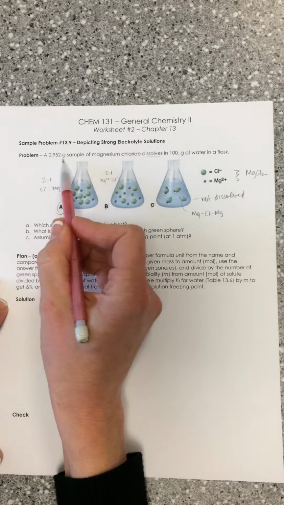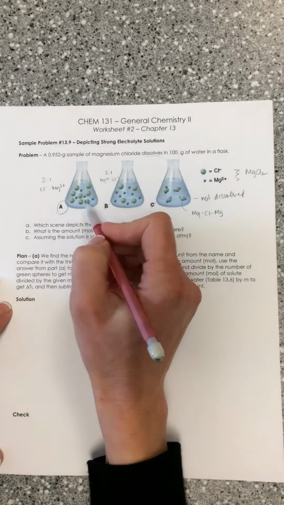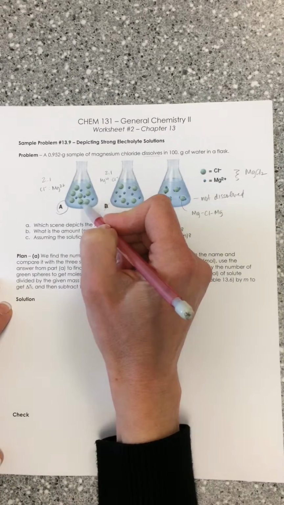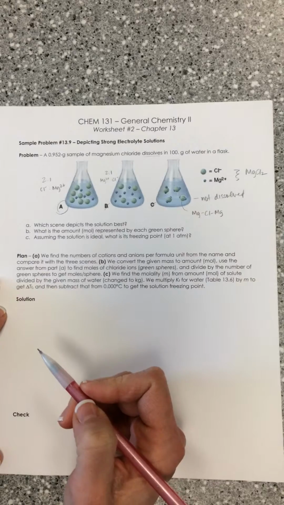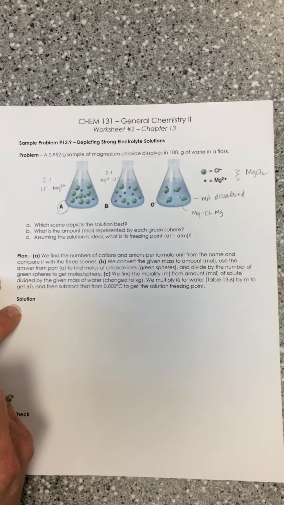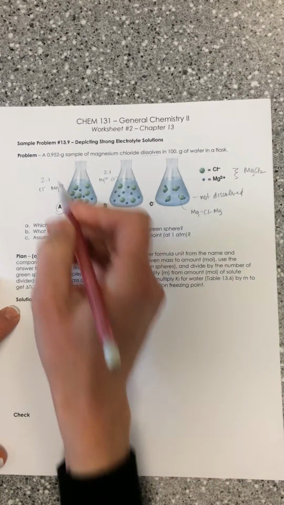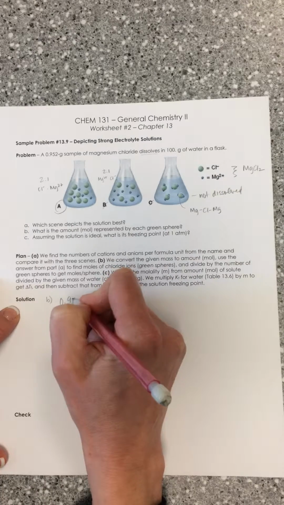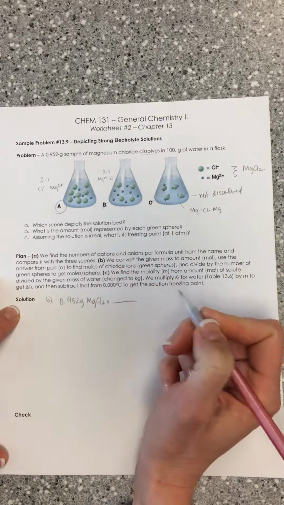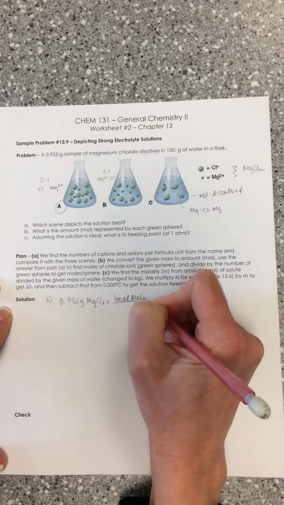But what we need to do is figure out how many moles of magnesium chloride we have here, translate that to how many moles of chloride we have, and then divide by 8 because we have 8 of these spheres. And that will tell us what each green sphere represents. So hopefully that makes sense. We're going to walk through it here. All right, we know that we have 0.952 grams of magnesium chloride. And if we want to figure out how many moles that is, we can use the molar mass of magnesium chloride for that.